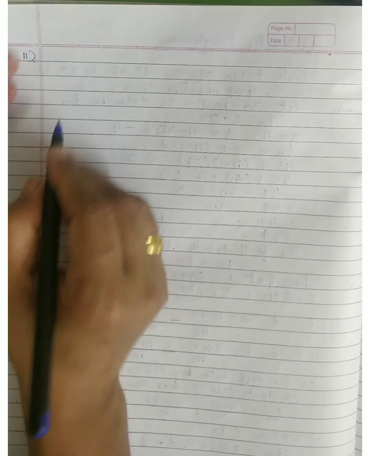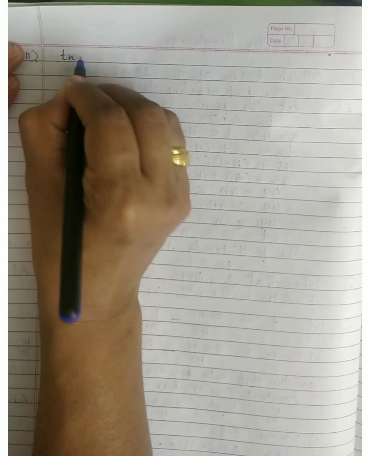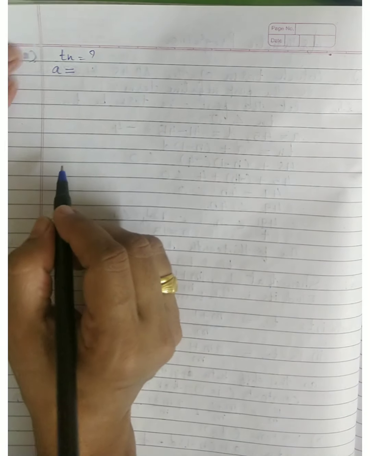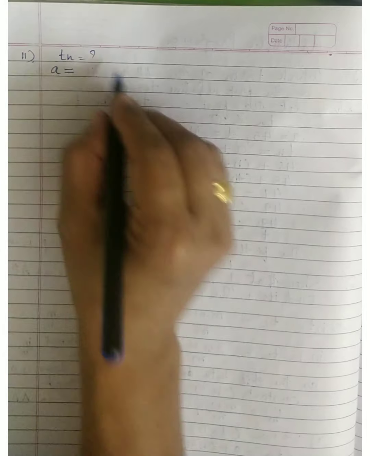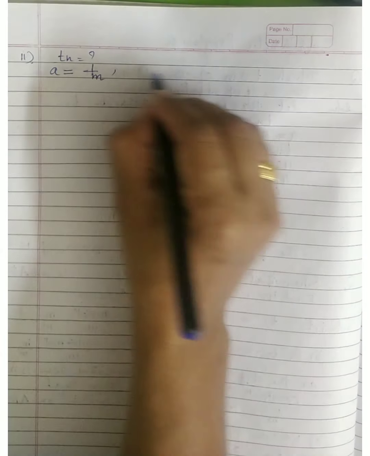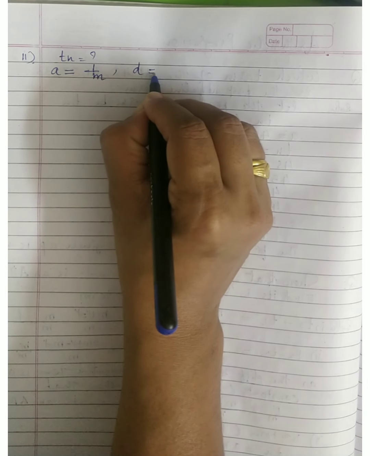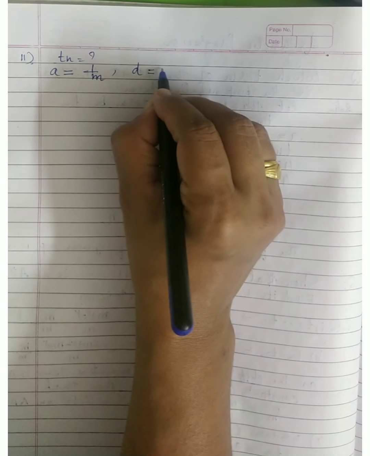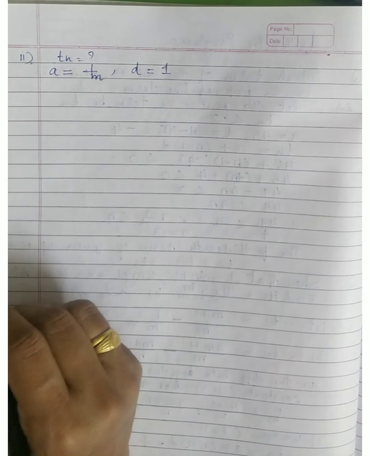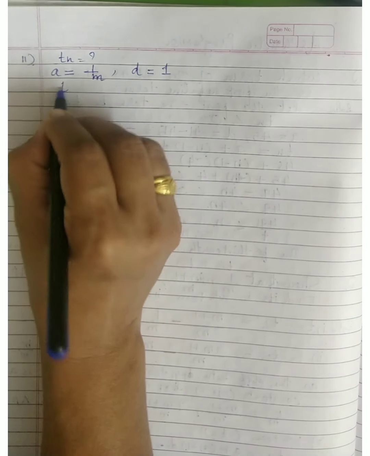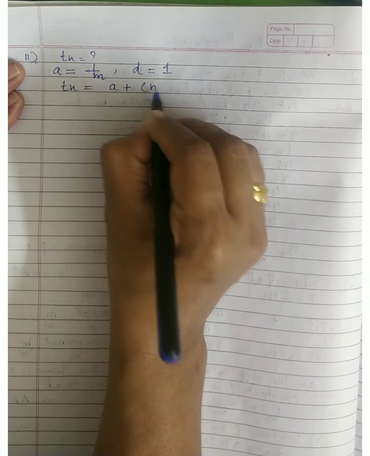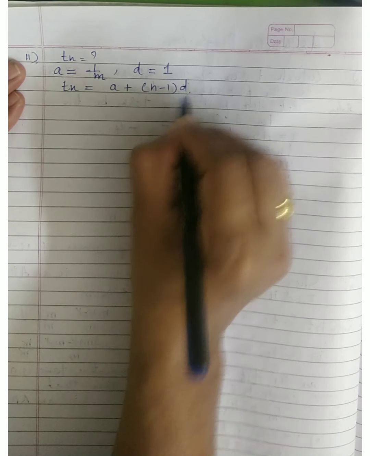Second part, the nth term. Tn is what? For that you will have to find what is the first term, which is denoted by A. So for this AP, what is the first term here? 1 upon m. Second thing what you will need? D. D will be T2 minus T1, right? So just now we have found the common difference is 1, right? So for the nth term we write the formula A plus n minus 1 into D.